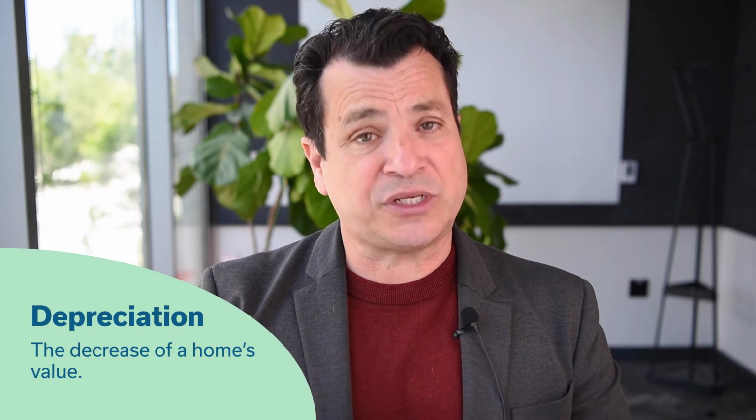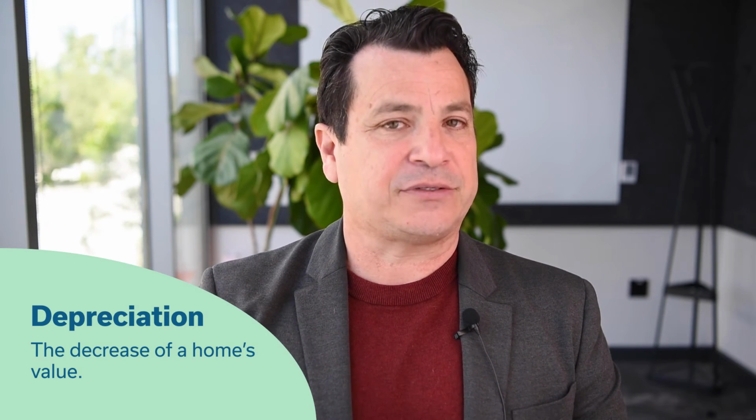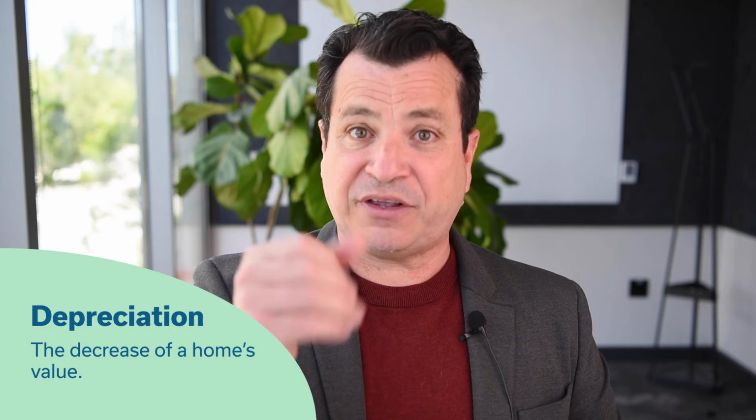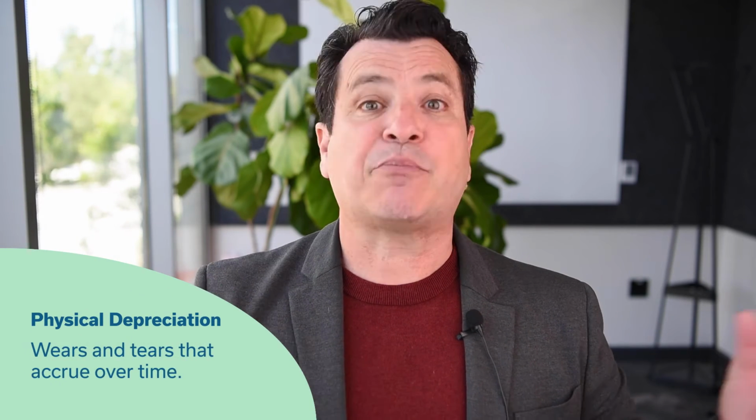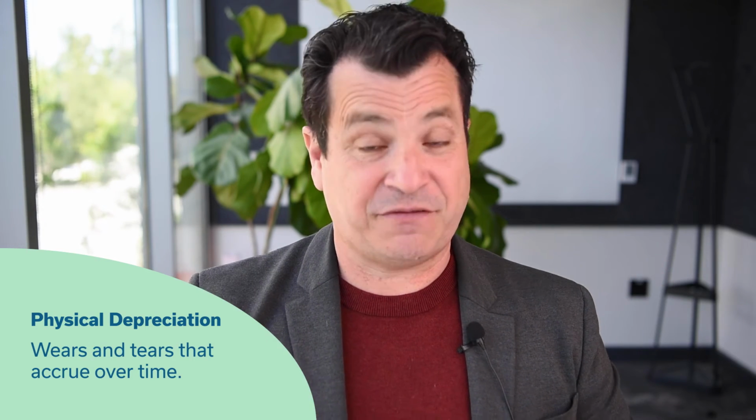Now, what is it when it comes to real estate? What is it when it comes to valuing a property? When it comes to depreciation, I want you to think of three things. One thing that can depreciate a property is physical deterioration. The property is up in shambles. It's in bad shape. Another form of depreciation is functional obsolescence.